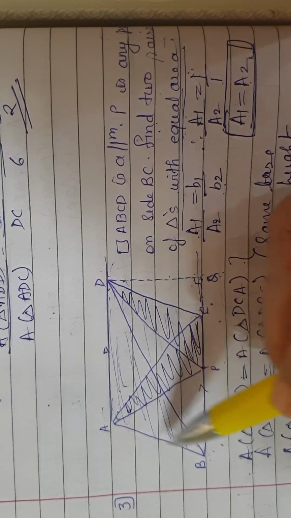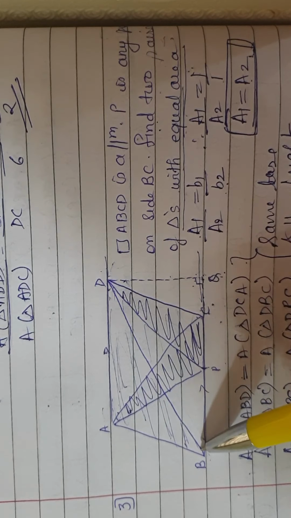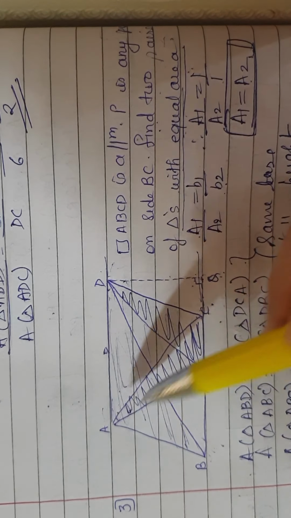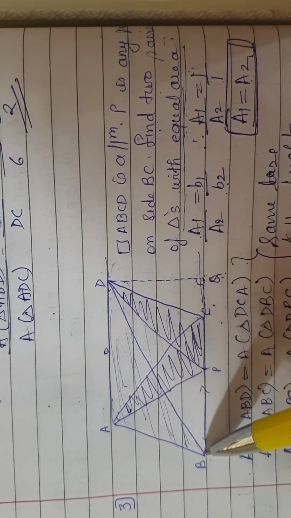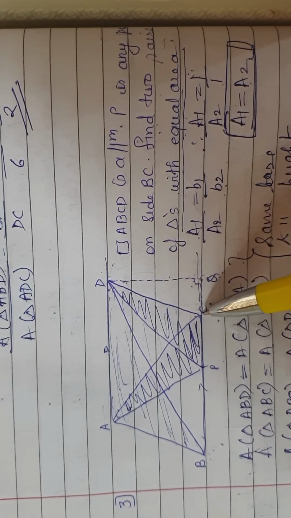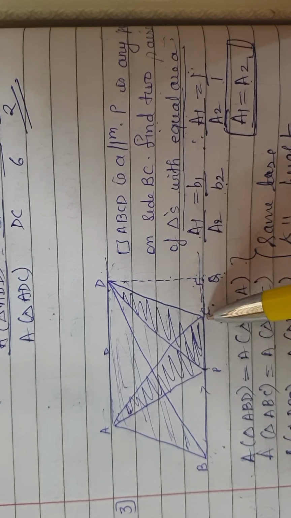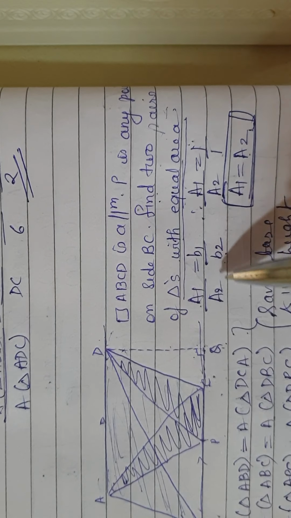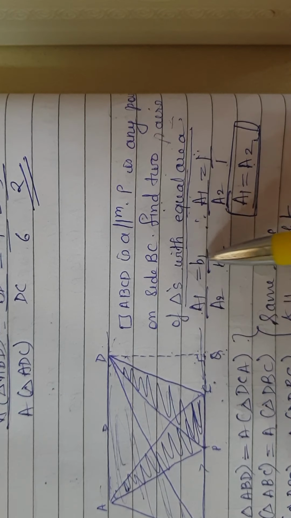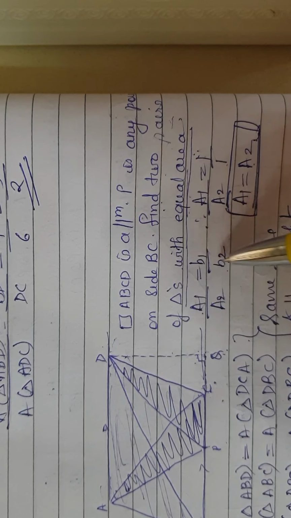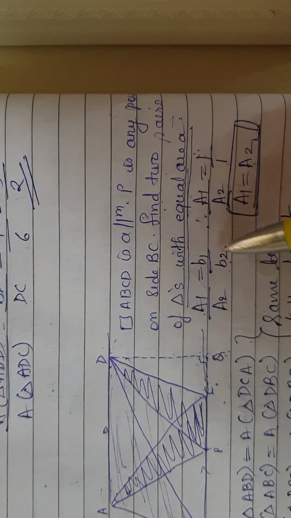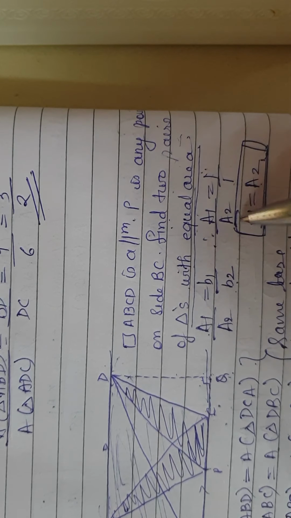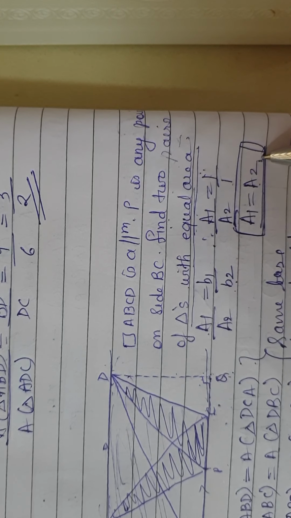Now if you look at triangle BAC and triangle BDC, can you see that? I repeat, triangle BAC where the base is BC, and BDC where the base is BC. So now the height is already the same, and their bases are also the same. So what will happen? They will have equal area. So which property am I going to use now? See here, A1 upon A2 is equal to B1 upon B2 if the heights are the same. But what if B1 and B2 are also the same? Then they will get cancelled. So A1 upon A2 will be 1 upon 1. That means when you cross multiply, A1 is equal to A2.